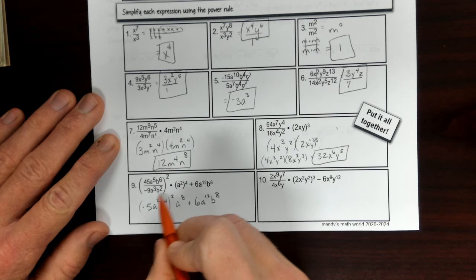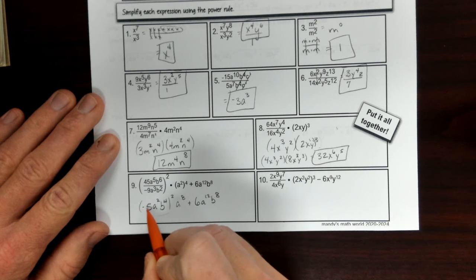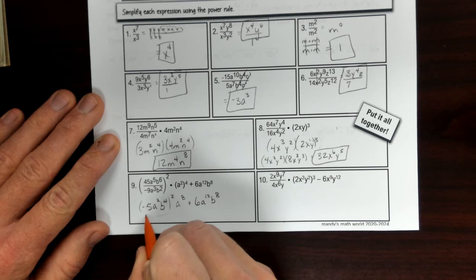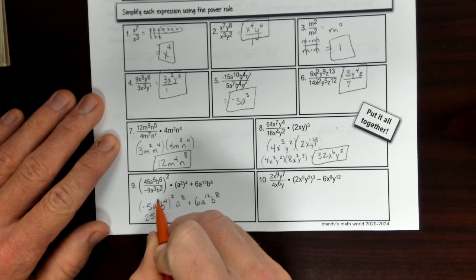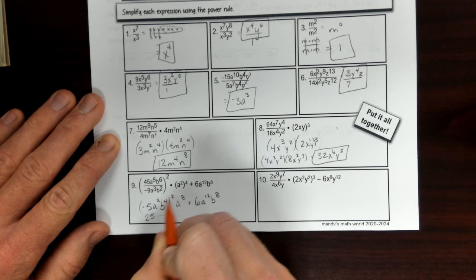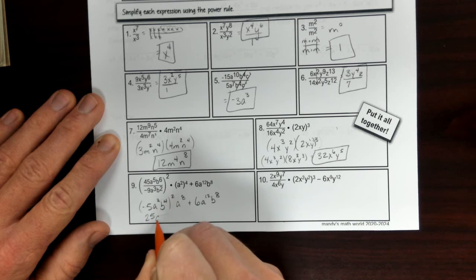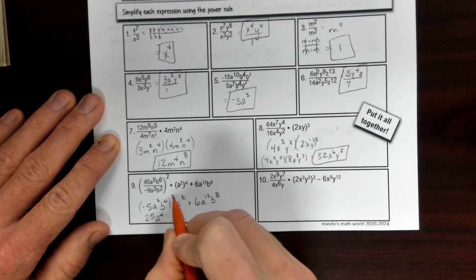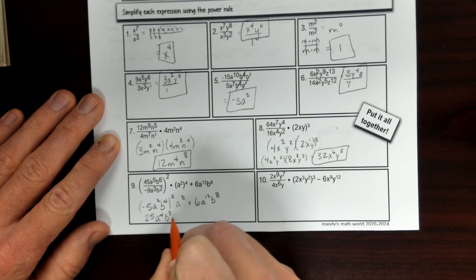Alright, now let's go ahead and reduce this puppy right here. Negative 5 squared. So negative 5 times itself is going to give me a positive 25. A squared raised to the 2nd power. So again, power raised to a power, we multiply, so a to the 4th power. B to the 4th raised to the 2nd power. Power to a power, we multiply, b to the 8th.